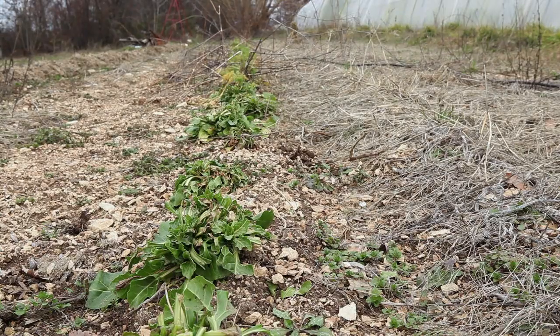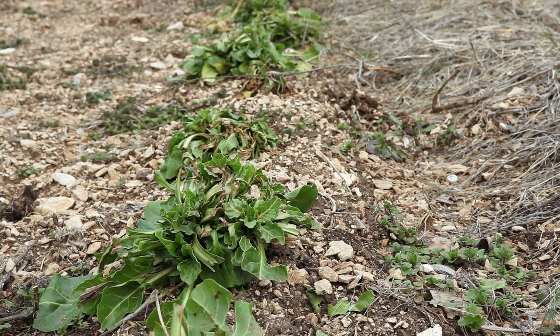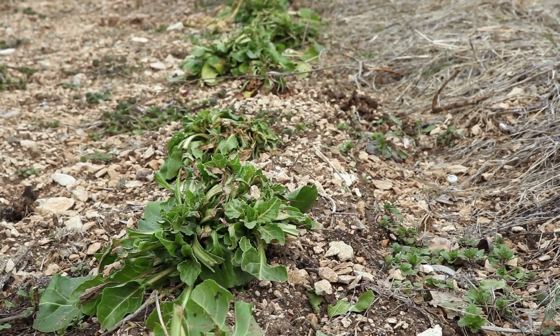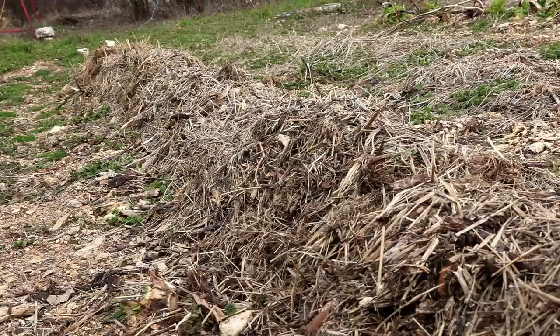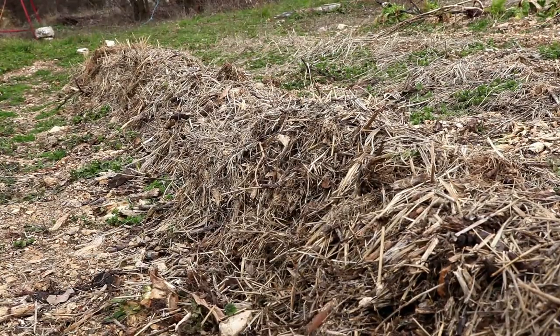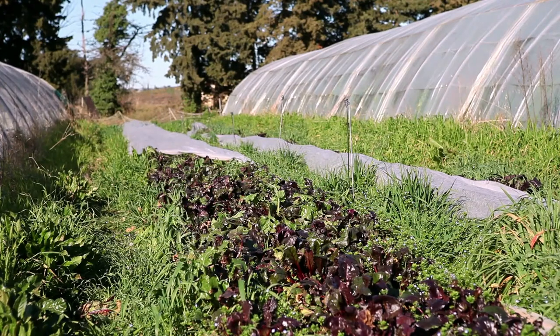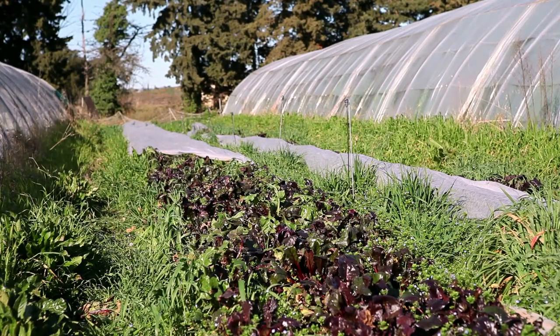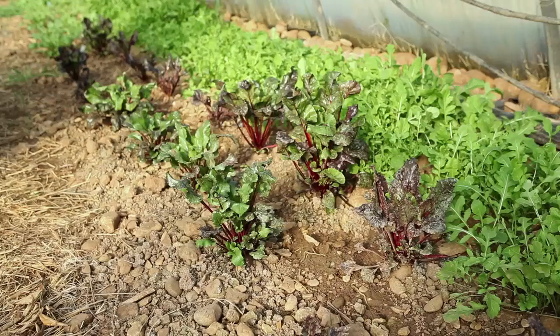Most of the time, however, you can leave chards in the garden over winter if they have a well-developed root system. Mulch them with straw during particularly cold spells, as it will protect them. In mild climates, you can also leave beetroots in the ground, provided that you sow them in late August or September.